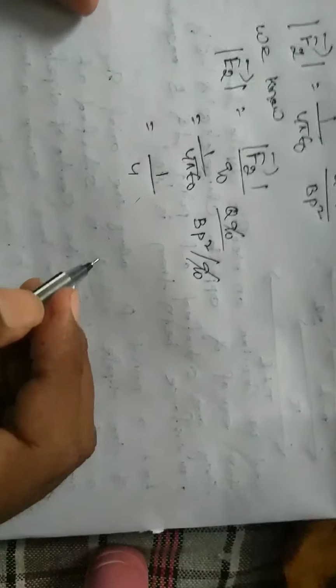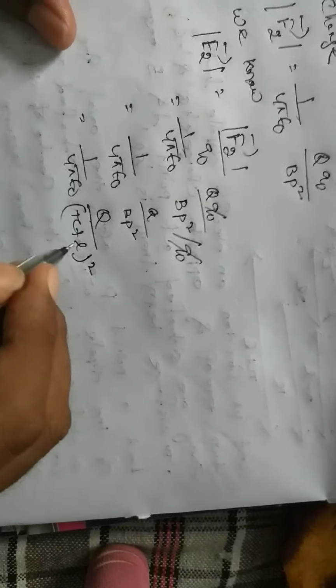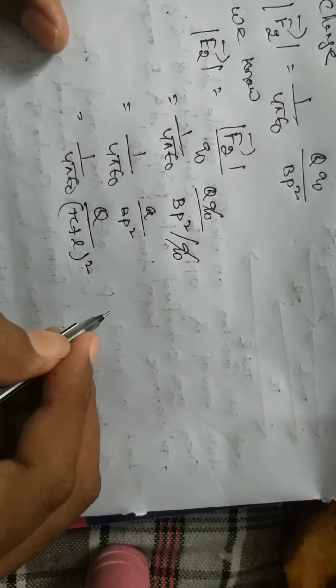Q naught cancels out. So here we write 1 by 4 pi epsilon naught Q by BP square, which is equal to 1 by 4 pi epsilon naught Q by (R plus L rho) whole square.